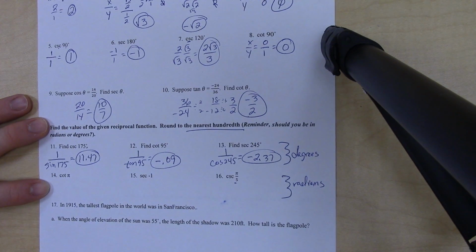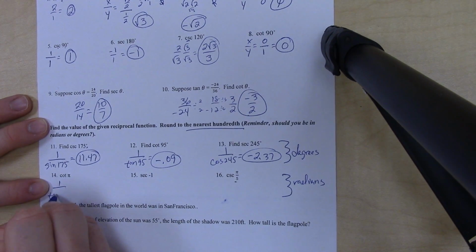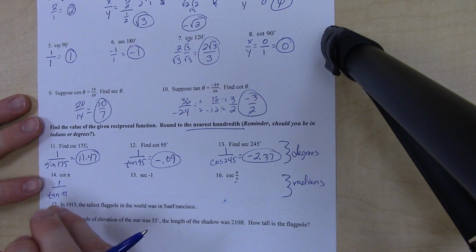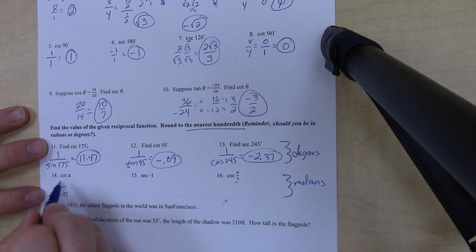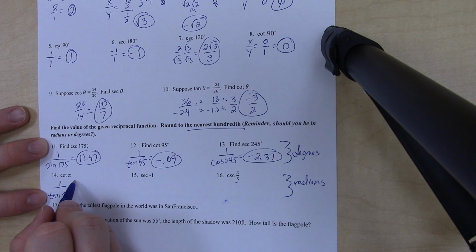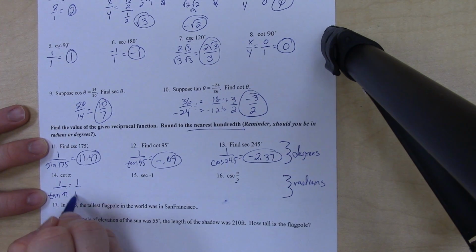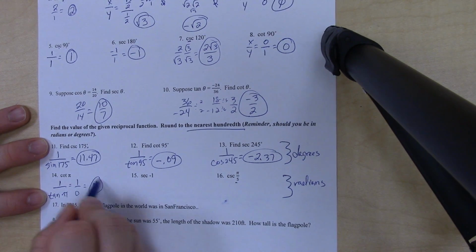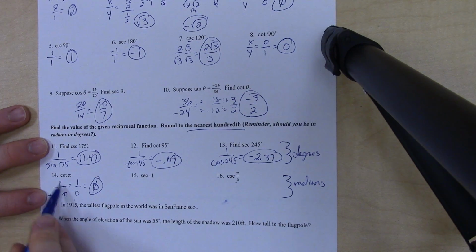Okay. Now, 1 over tangent of pi, which when you plug it in is going to say cannot divide by 0, which is because tangent of pi is 0. And I can't divide anything by 0, so I get undefined. I don't even need you to show this step. When you plug this into your calculator, it's going to tell you undefined, can't divide by 0. Just give me an undefined symbol.